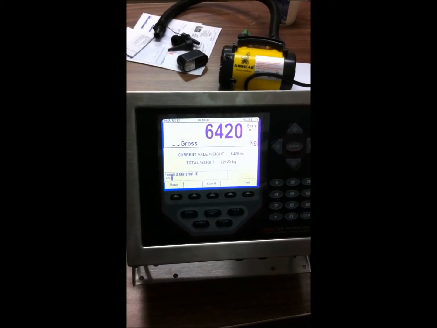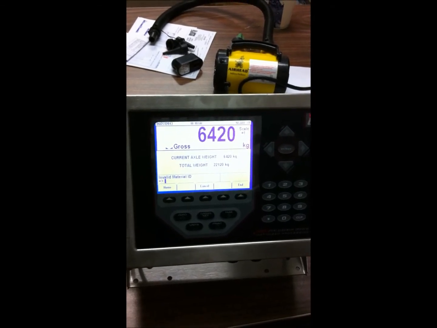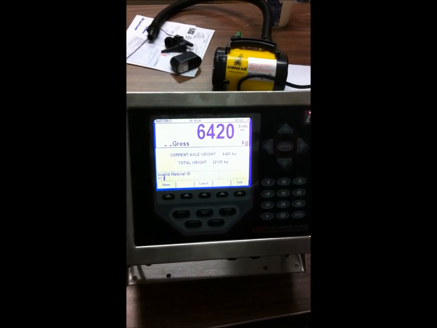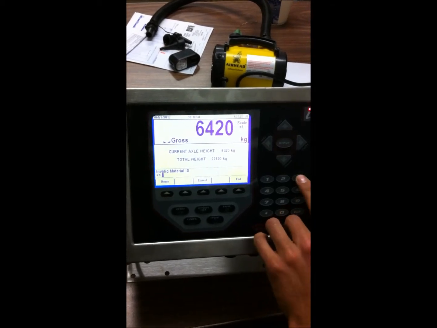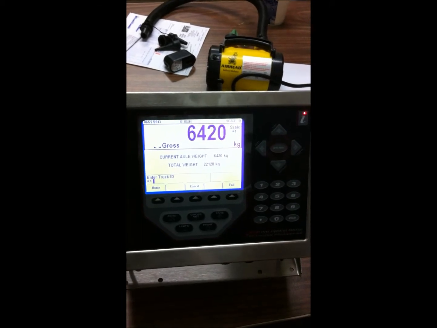So you have to have material ID entered in your supervisor mode and into that database before it will let you enter in a material ID. So I'm going to enter that material ID of 3 that I had set, and that's sand, so I'm going to hit enter, and now it's going to prompt me for a truck ID.